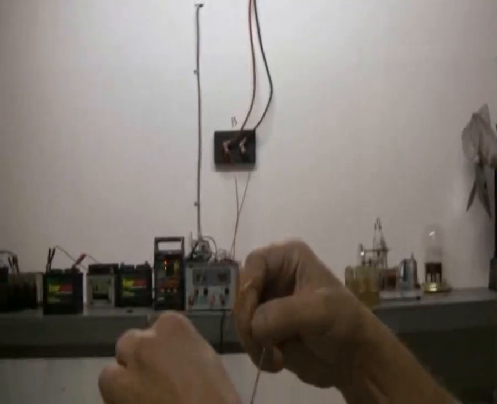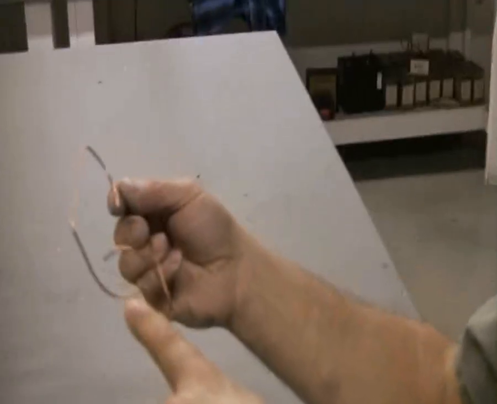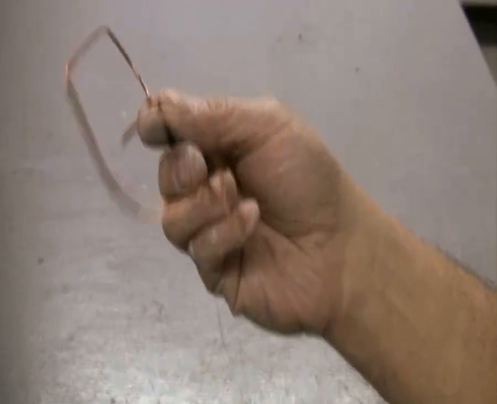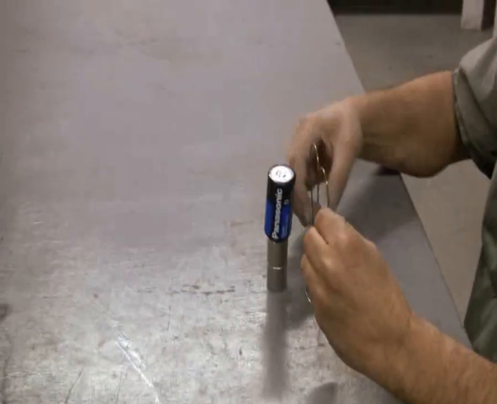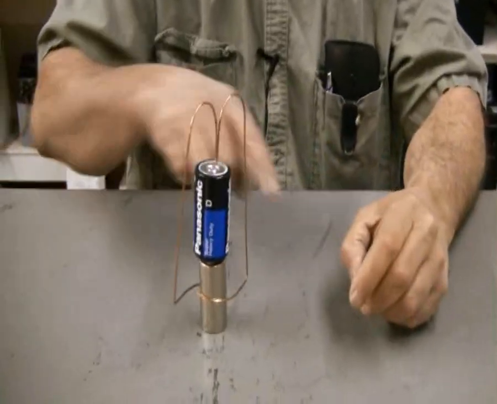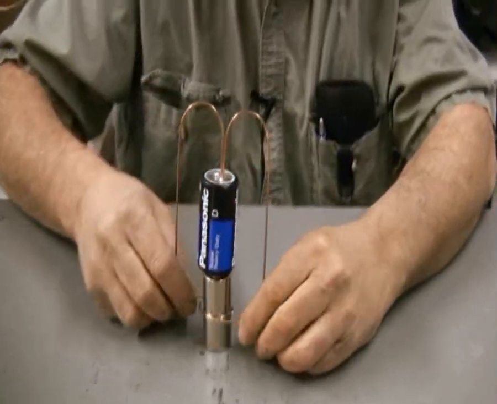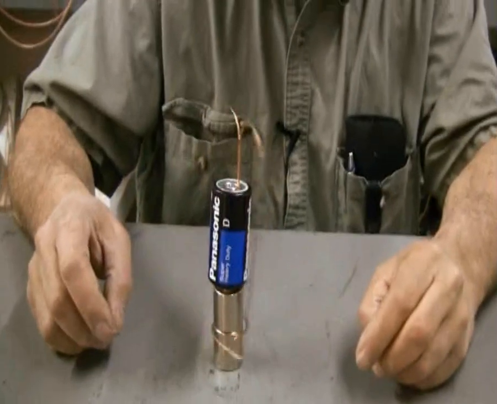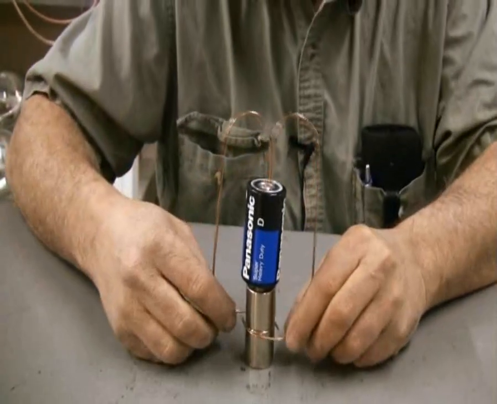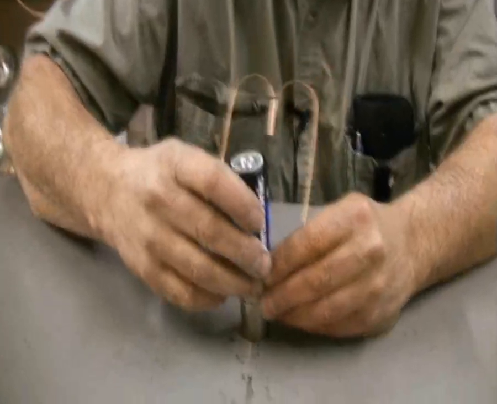Okay, so here's what we got. We got one copper rod. And you can see that this is the way I bent it. And all we're going to do is put this inside here like this. We're going to adjust this until we get just the finite point of it. And then it's going to run itself as soon as I get it right here.